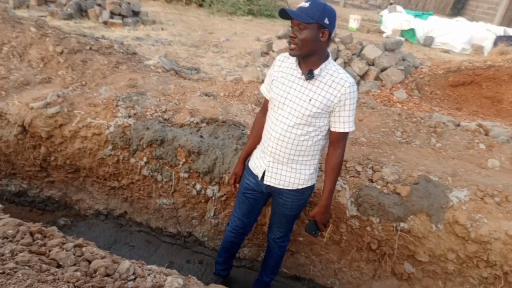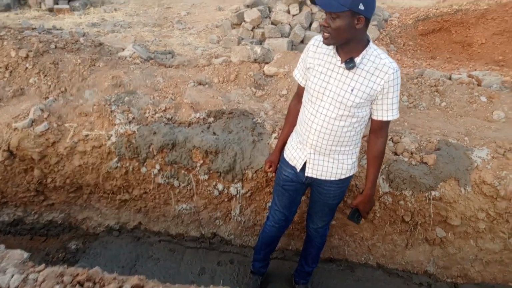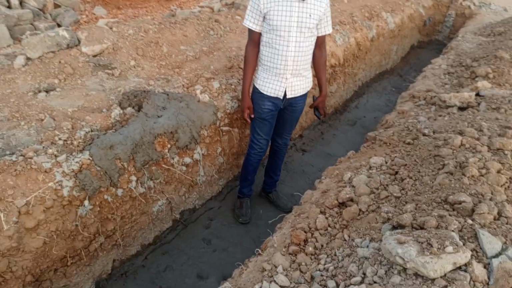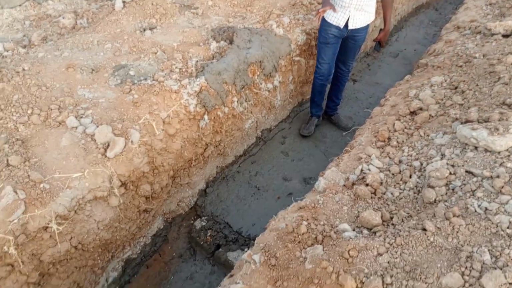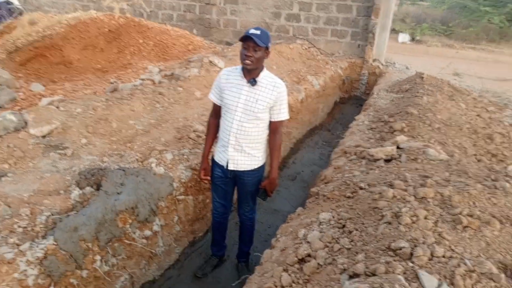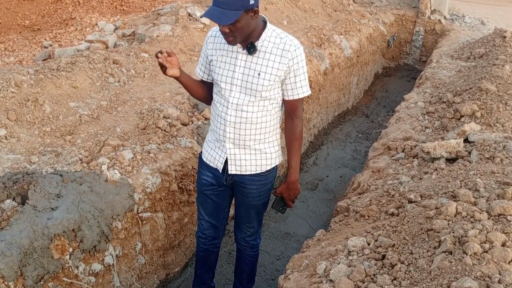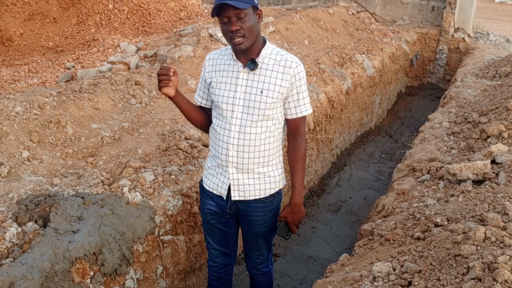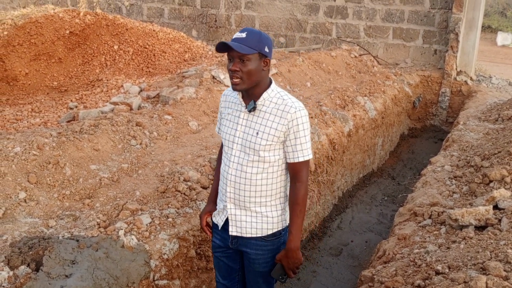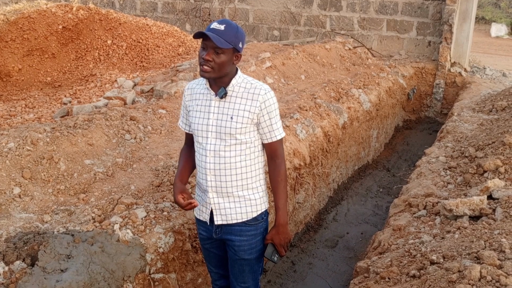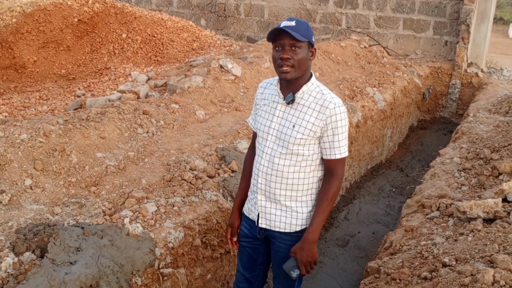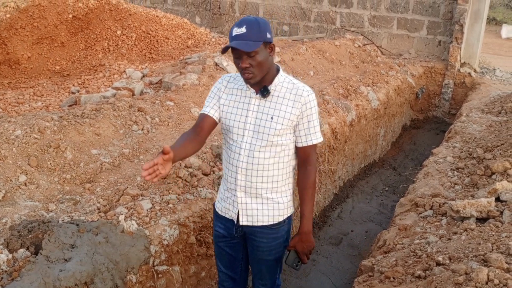It usually happens that it's done at a thickness of 50 or 75 millimeters, but for the purpose of the stability of this soil, I decided that it be blinded at 100 millimeters. The reason is to make sure that we stabilize the cover between the soil and where the block is going to lie.